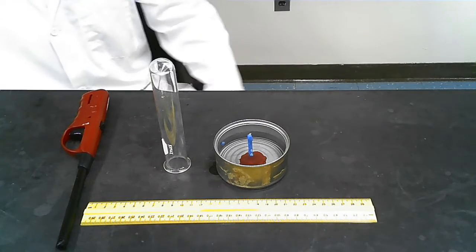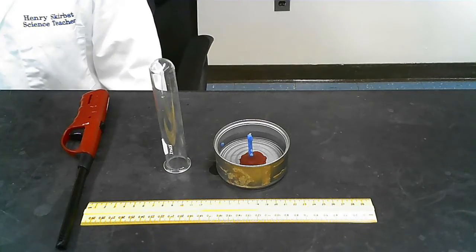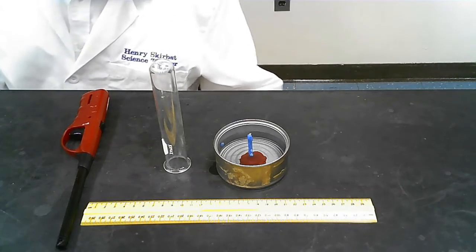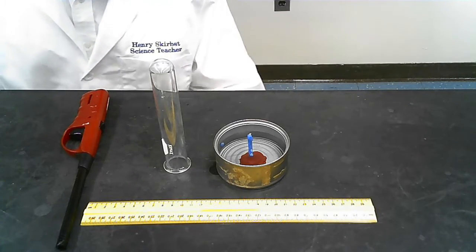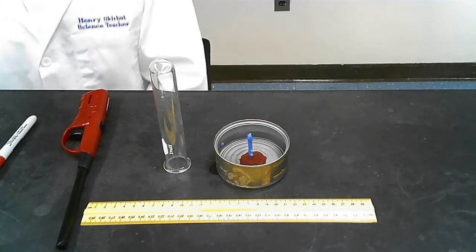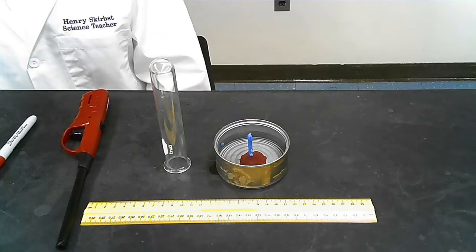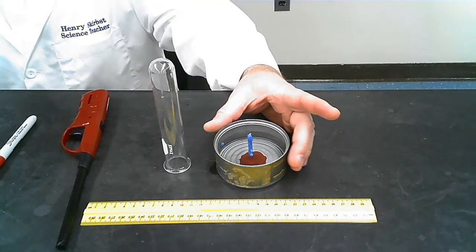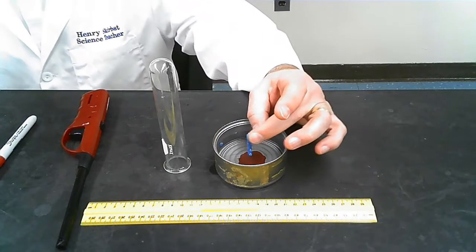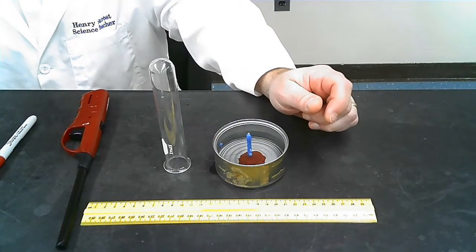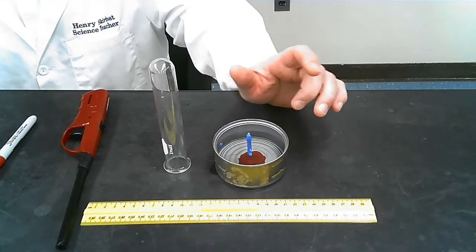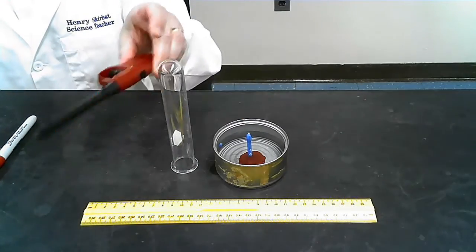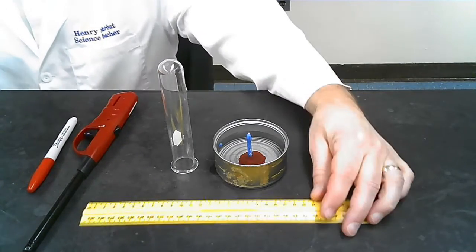Okay, here we go. Now, hopefully you have completed a hypothesis, and what we're going to do now is this little experiment to determine how much of the air you breathe contains oxygen. So I have a little pan here with a candle in it, and in a moment I'm going to light the candle. It's filled with water around the candle, and I have an empty test tube. I have a lighter here, a marker, and a ruler.